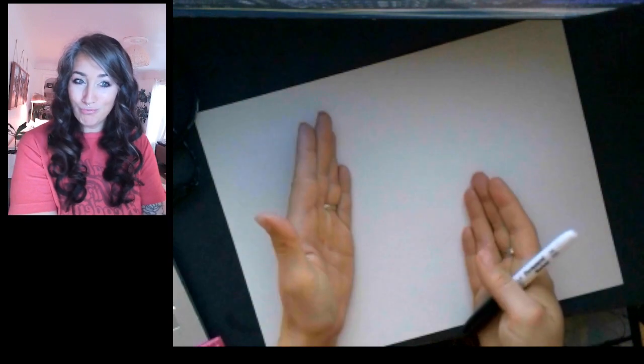So get out a pencil and a straight edge, like a ruler. Instead of a pencil, I'm going to be using a marker, just so it's easier to see on the screen here, like so. Okay, and here we go.